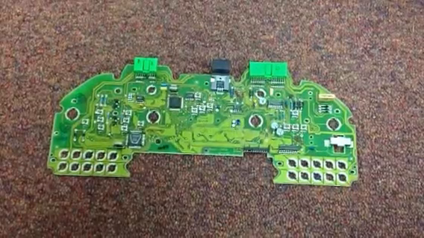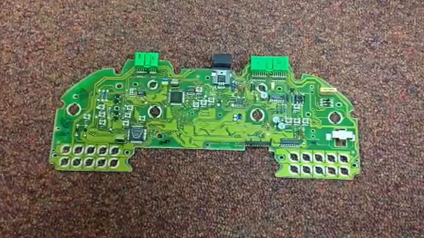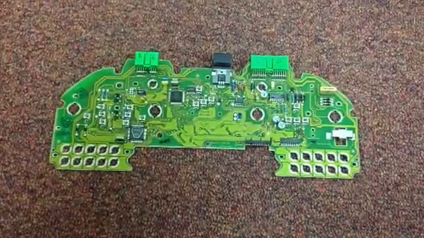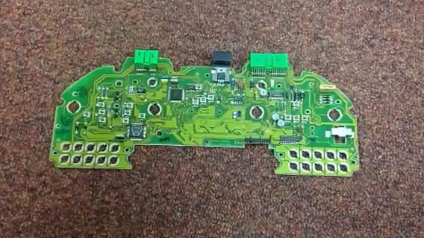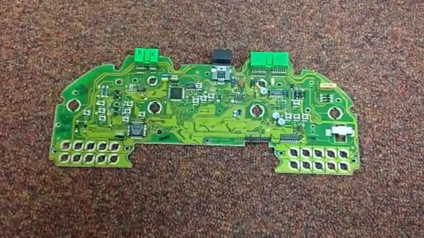Hi, this is the circuit board for a 1995 Volvo dashboard. This is the central control panel for the dashboard. This is the reason it all works. So that's why I'm showing this instead of the dashboard.